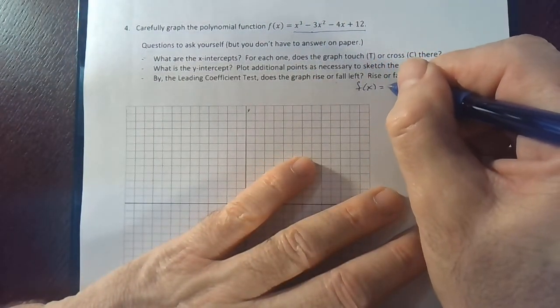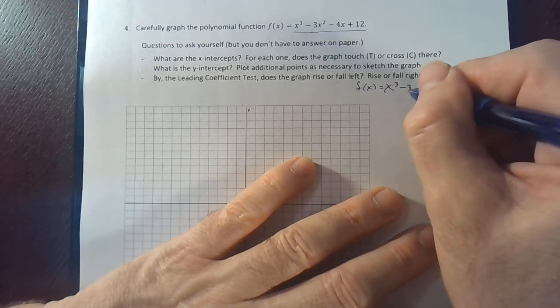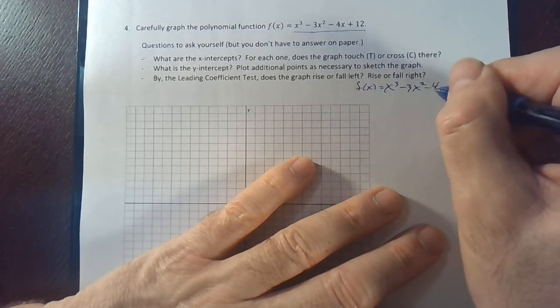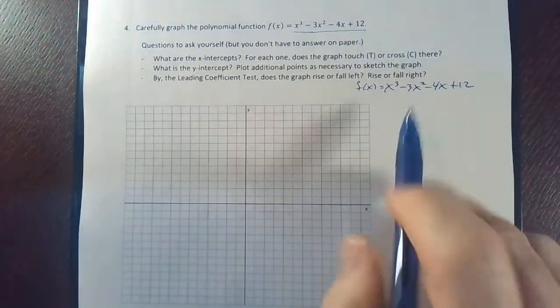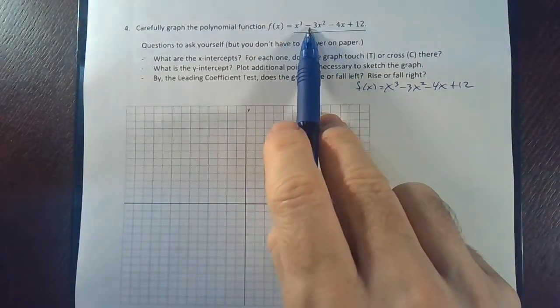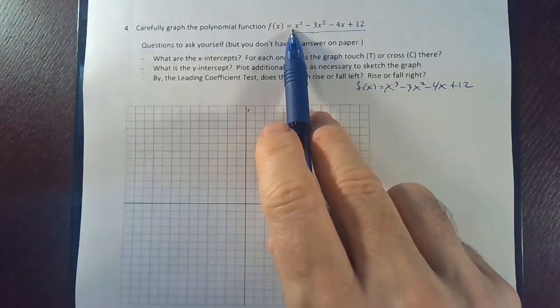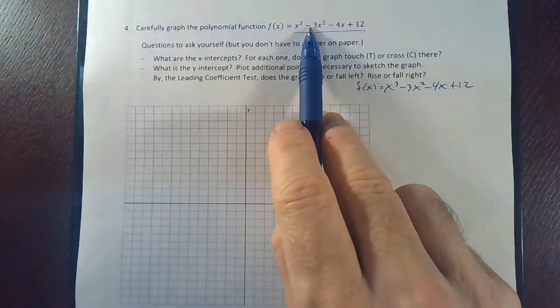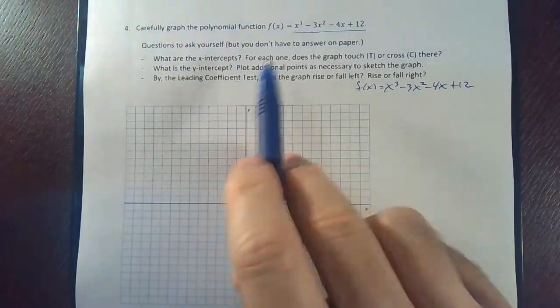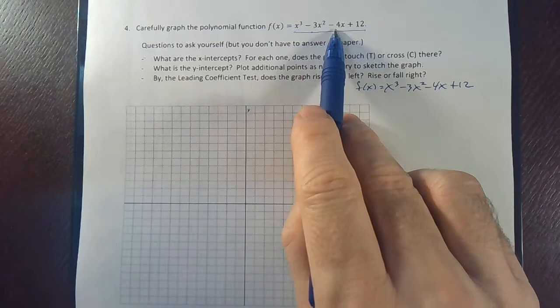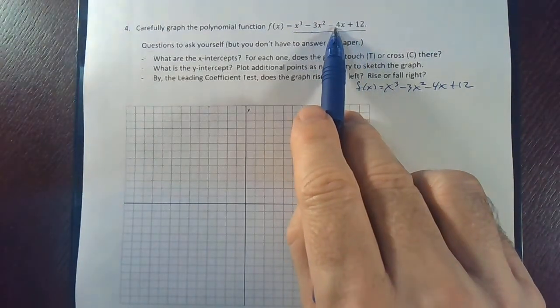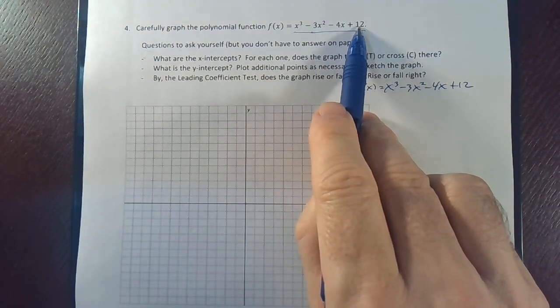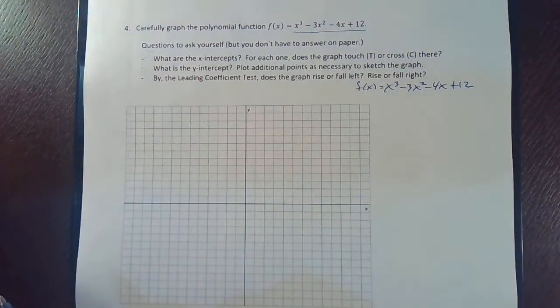f of x is x cubed minus 3x squared minus 4x plus 12. And the reason I know it's going to factor by grouping is I look at the first two coefficients, 1 over negative 3 is negative 1/3. Take the next two coefficients, negative 4 over 12 is negative 1/3. So I know it's going to work.